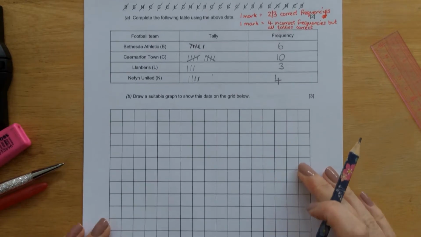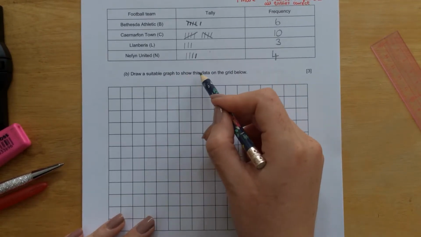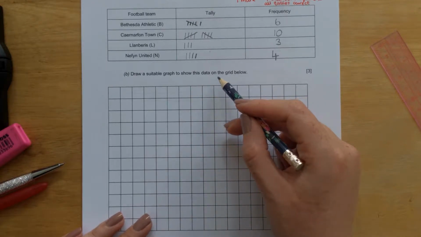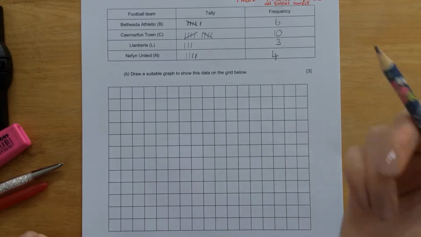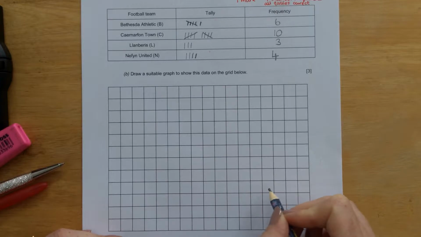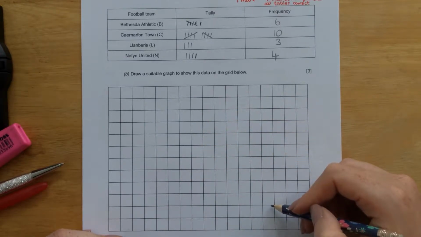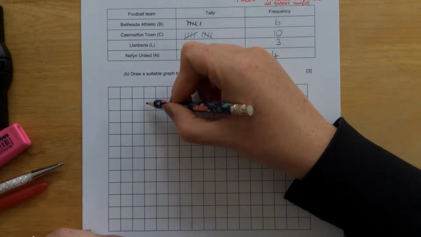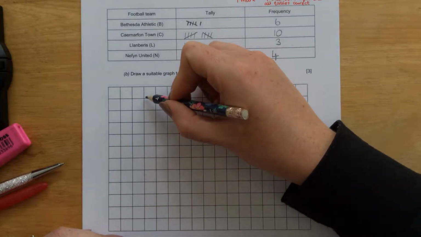Part B now asks us to draw a suitable graph to show this data on the grid below. So a suitable graph would be a bar chart. It's a 3-mark question. I need to put on the bottom my football teams, on the x-axis going across, and the frequency is always nice and easy to go up the vertical axis, up the y-axis.